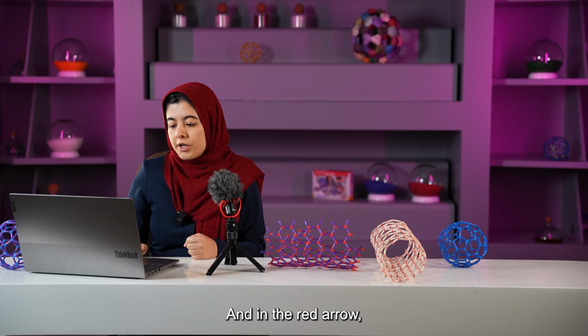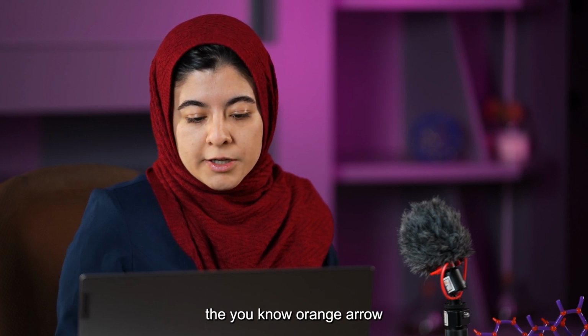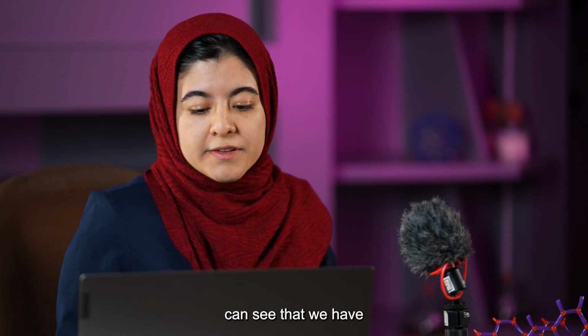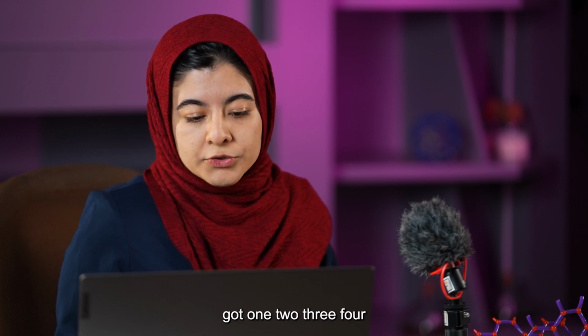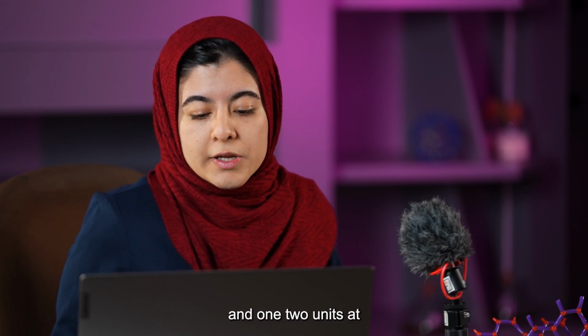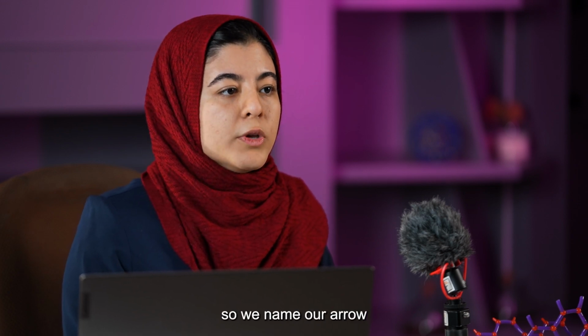And in the red arrow, you can see that we have gone forward 1, 2, 3, 4 units in the direction of A2 and 0 units in the direction of A1. So we name this arrow 0 and 4. And if you look at the orange arrow at the bottom of the image, we can see that we have 1, 2, 3, 4, 5 units in the direction of the A1 arrow and 1, 2 units in the direction of the A2 arrow. So we name our arrow 5 and 2.